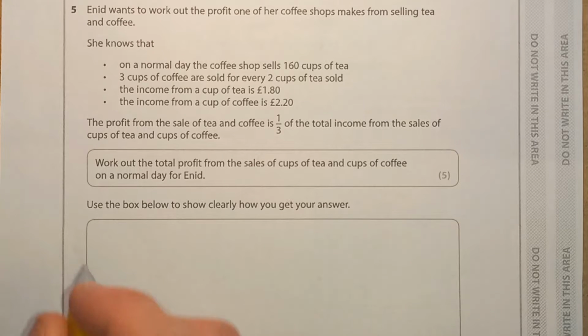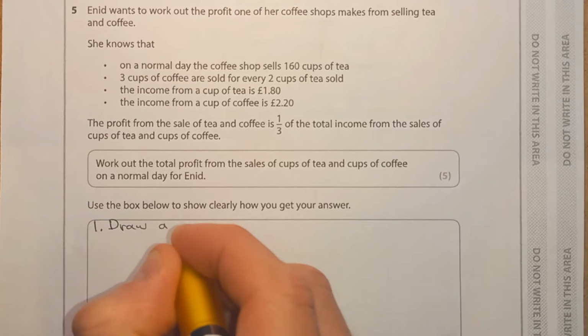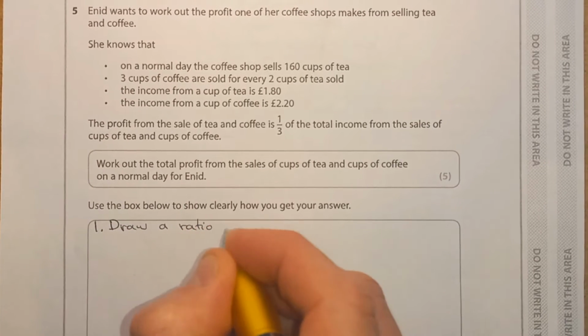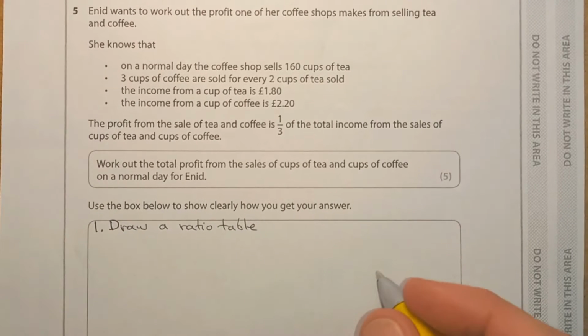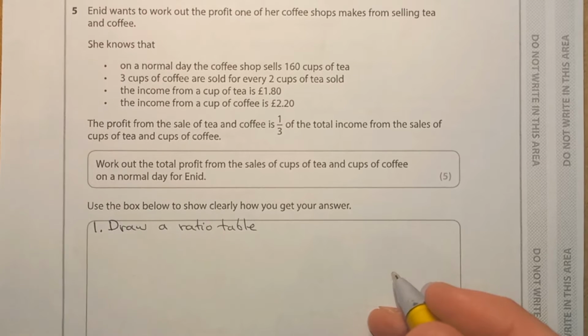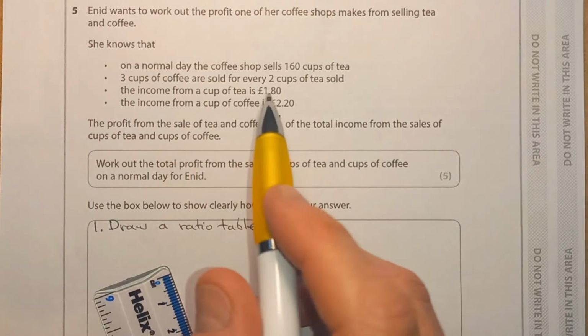So let's think of our steps again. Well, this is clearly a ratio question. So the first thing I'd do in any ratio question would be to draw a ratio table. In fact, we'll actually do this as we're going along. So a ratio table, well, we're dealing with tea and coffee.